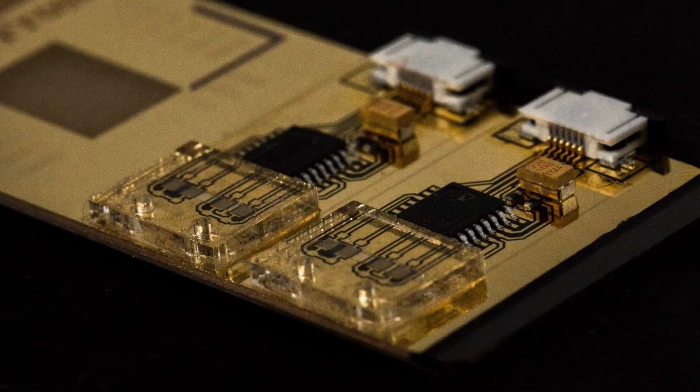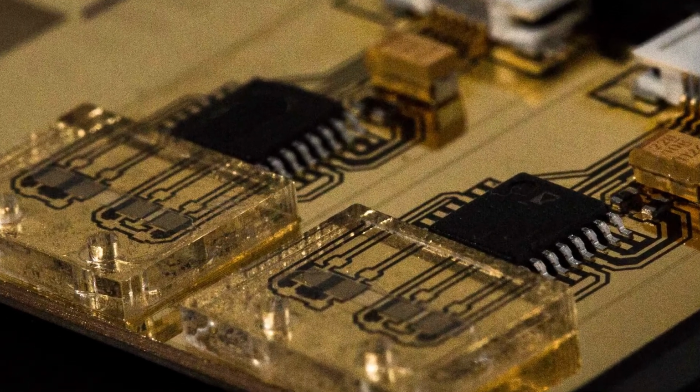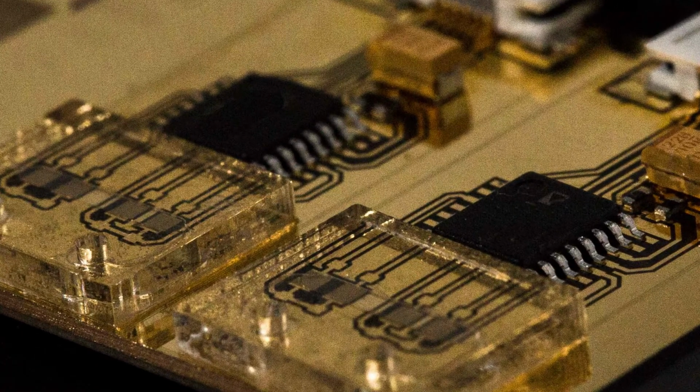So I think within the next 5 to 10 years, this type of technology will revolutionize drug discovery, our understanding of disorders, better treatments, and also potentially allow us to come up with treatments faster and more cheaply.